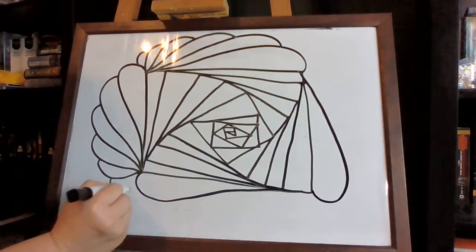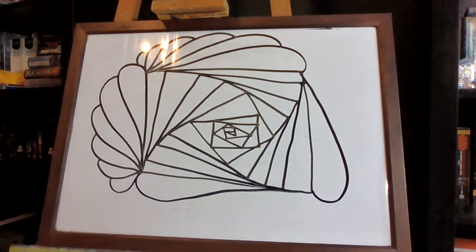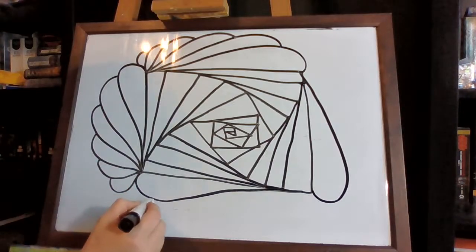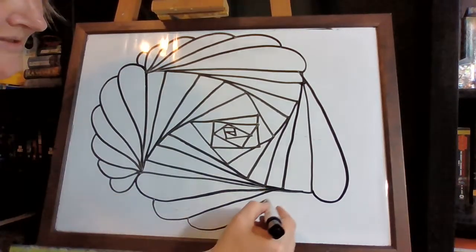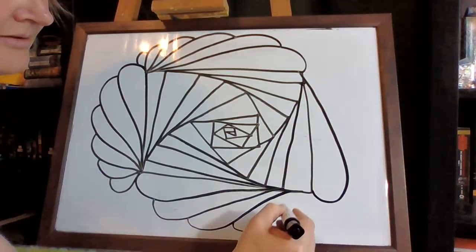And it's up to you if you want them all to have the same amount of these layers or not. I like to just make it look full. So whether that takes 4, that takes 10.